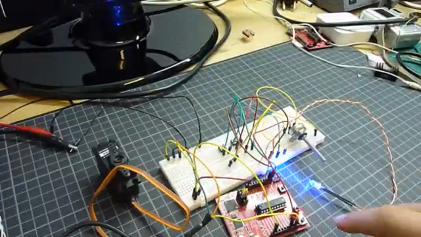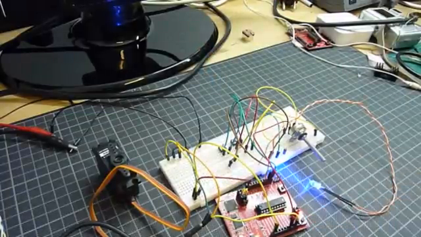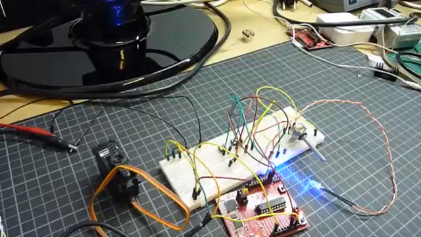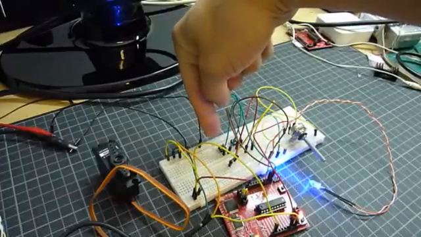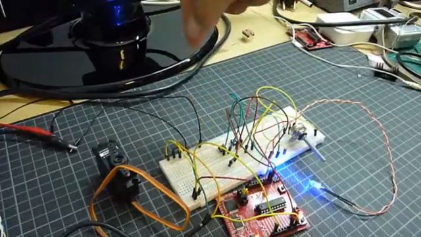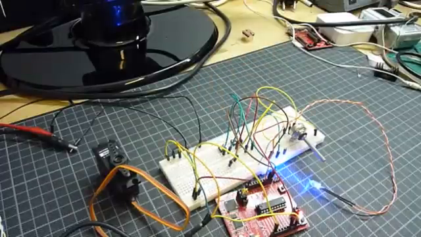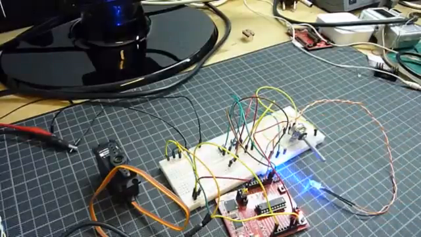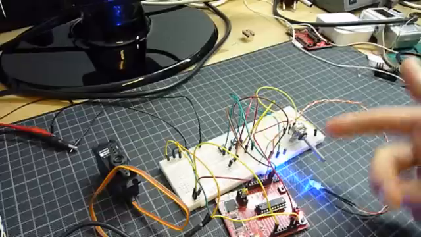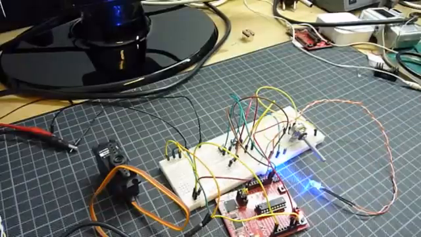I use different buttons. One is the built-in button from the Launchpad. One on the Launchpad comes with a pull-down resistor. The other buttons I connected here. One uses the internal pull-up resistor of the Launchpad, and the other one uses the internal pull-down resistor. Then we have a potentiometer, and that one is used to show you how analog readings can be done.